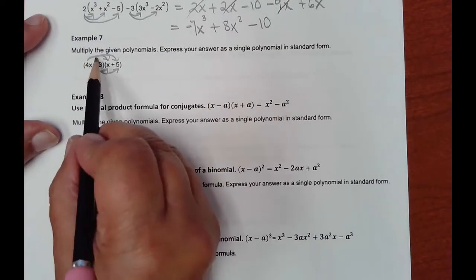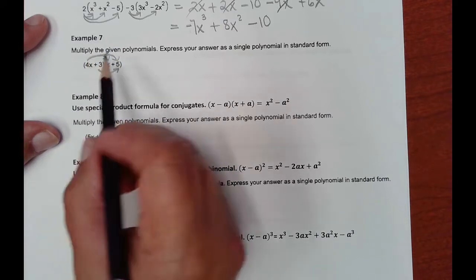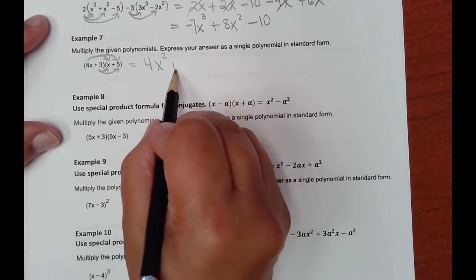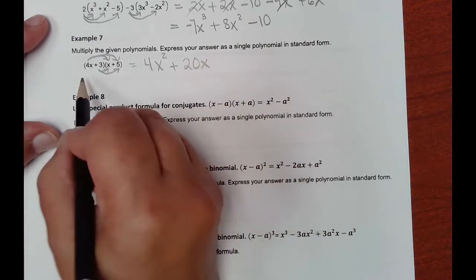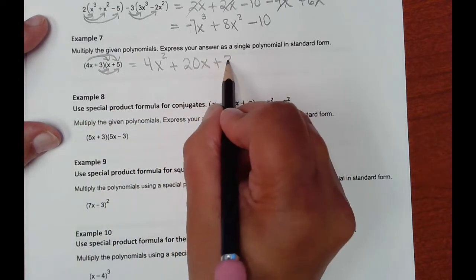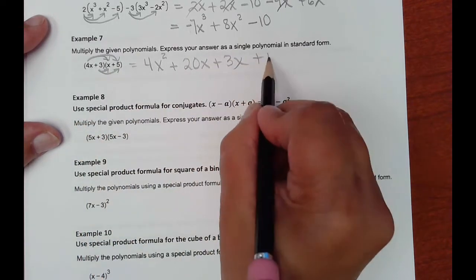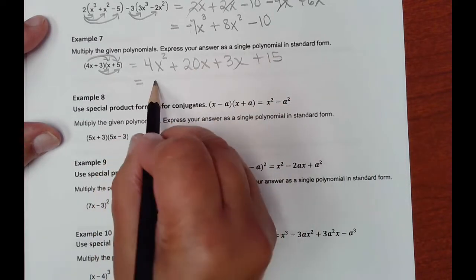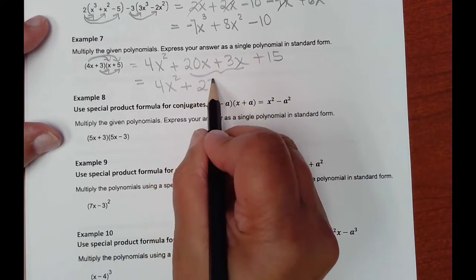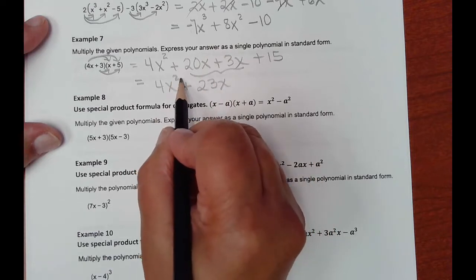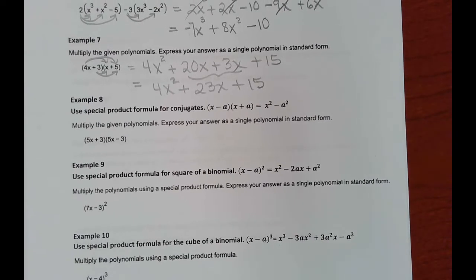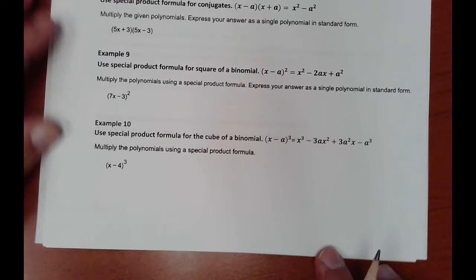Okay, so following these arrows, short then long. So the upward arrows are 4x times x, which is 4x squared. Then 4x times 5 is 20x. Then following these upside down arrows, short one first, 3 times x is 3x, and 3 times 5 is 15, and then combine like terms as you have in all the previous problems. So we have one squared term, we have two linear terms, and when we combine those we get 23x, and then we have a constant of 15, giving us a final answer of 4x squared plus 23x plus 15.